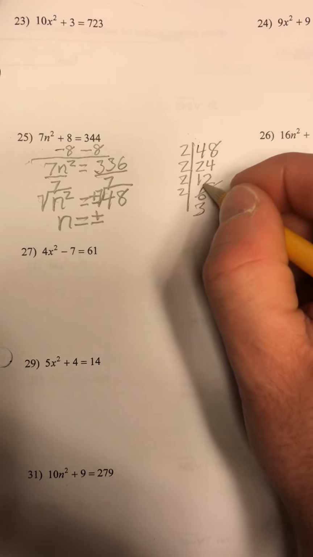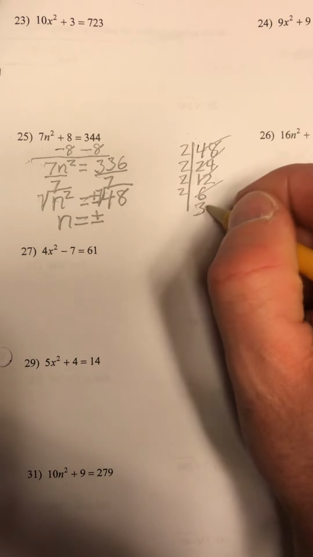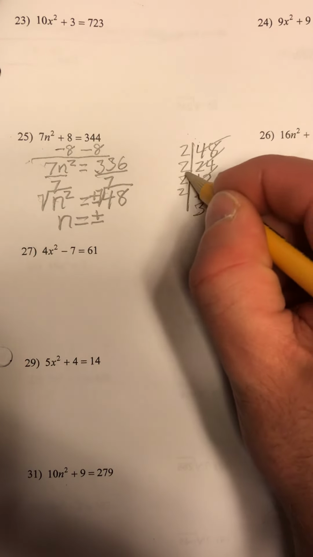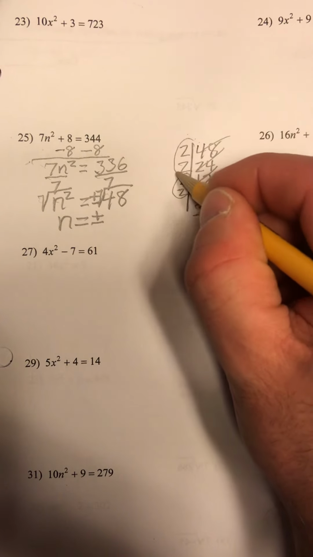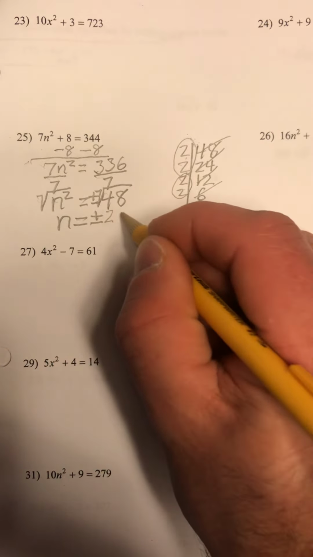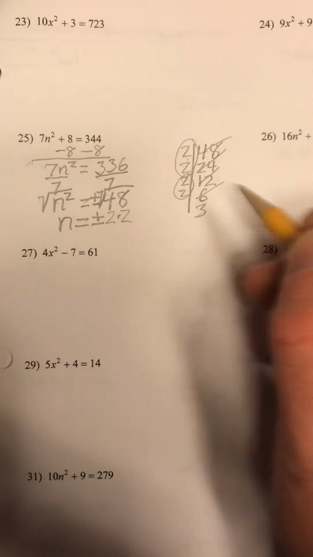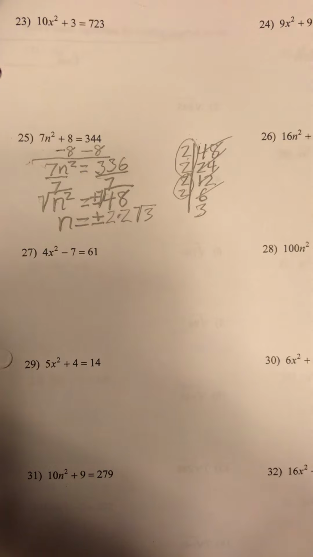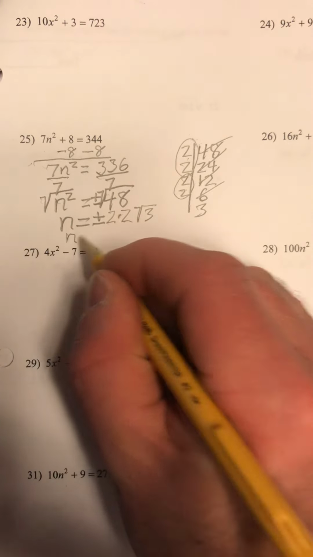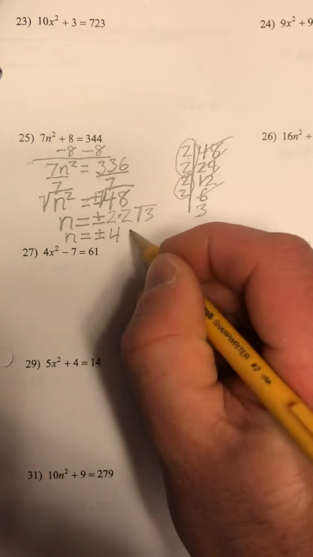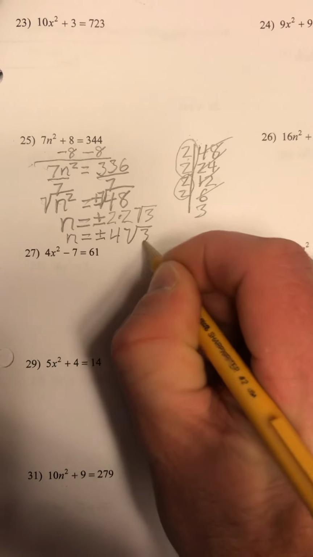Cross out everything that's not prime, because I got to 3, it's prime. So I've got two pairs of 2's, 2 and 2. So I've got 2 times 2 times the square root of 3. That gives me n equals plus or minus 4 times the square root of 3.